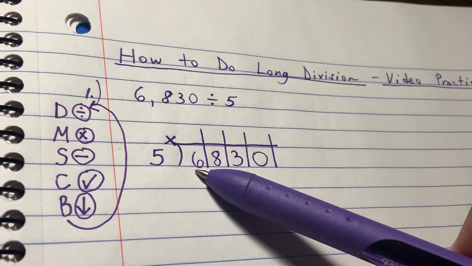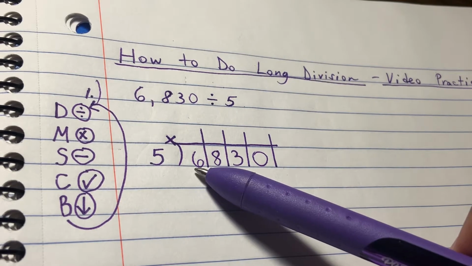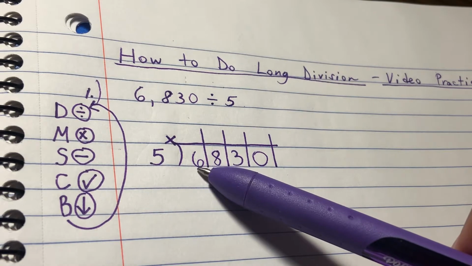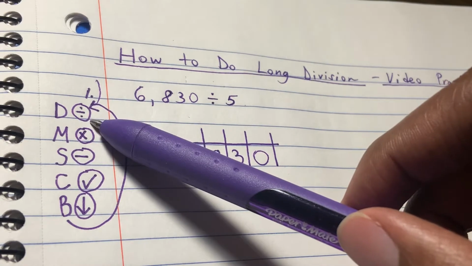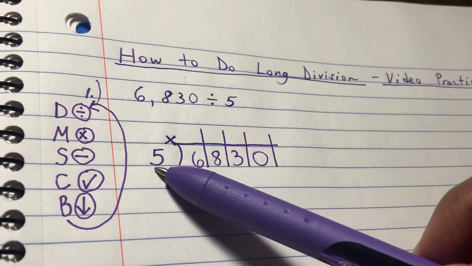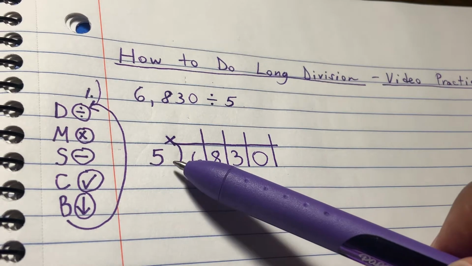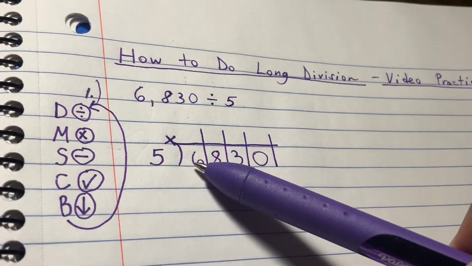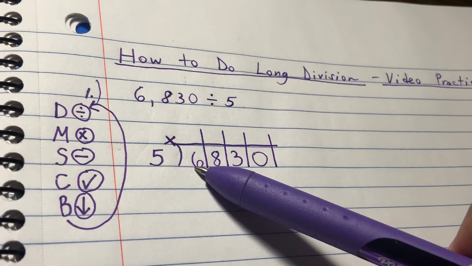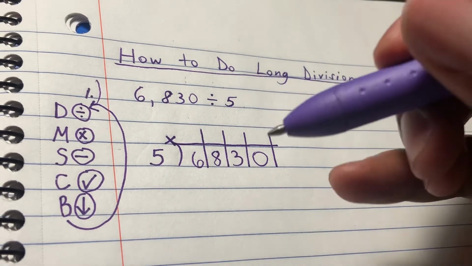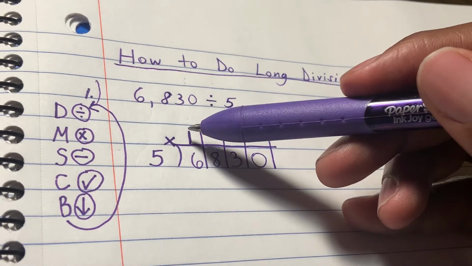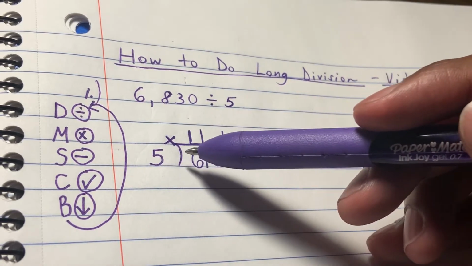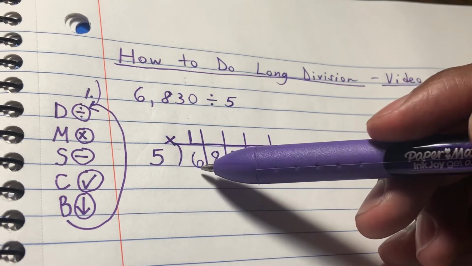And the answer to that question is what? Obviously, once, right? You can't take away 5 from 6 more than one time. So when we say step 1, divide, when we say how many times can 5 divide into 6, we're asking how many times can 5 be subtracted from 6? Because again, division is repeated subtraction. So we said the answer was 1. So I put the 1 right here, right above the 6 on the roof of the house. 5 divides into 6. Another way to say that is 5 goes into 6 once.